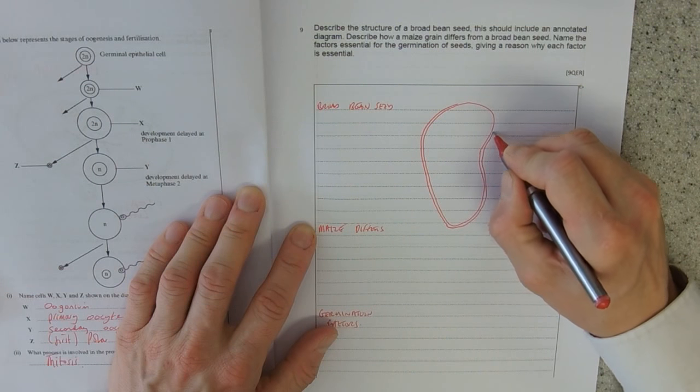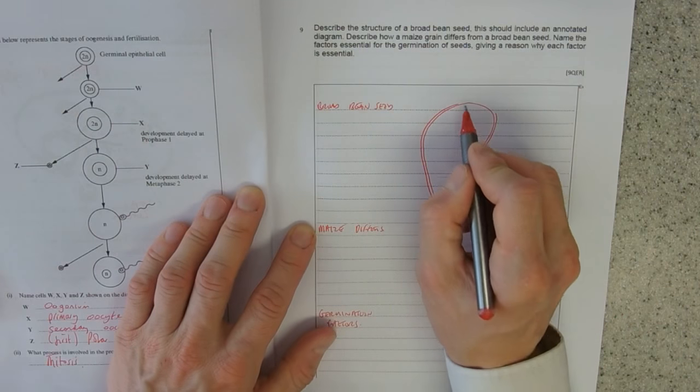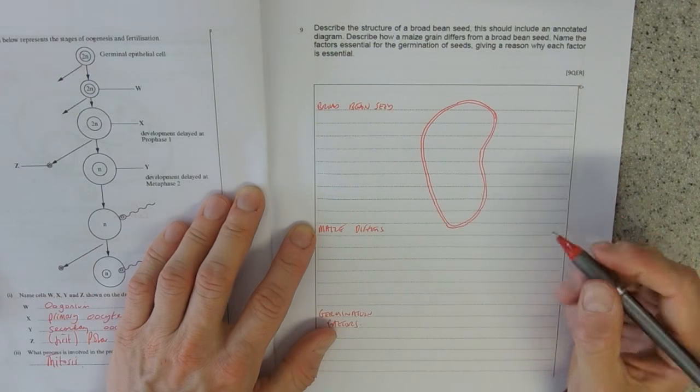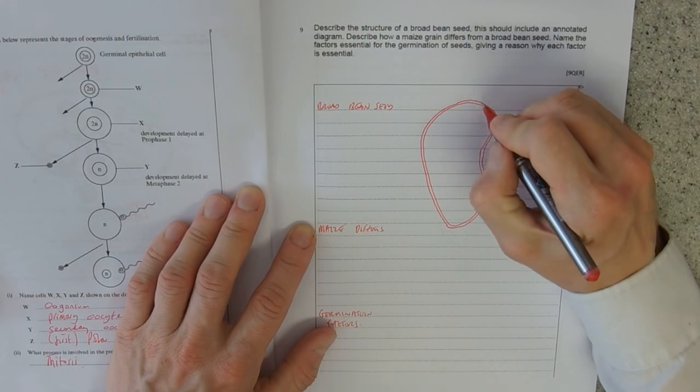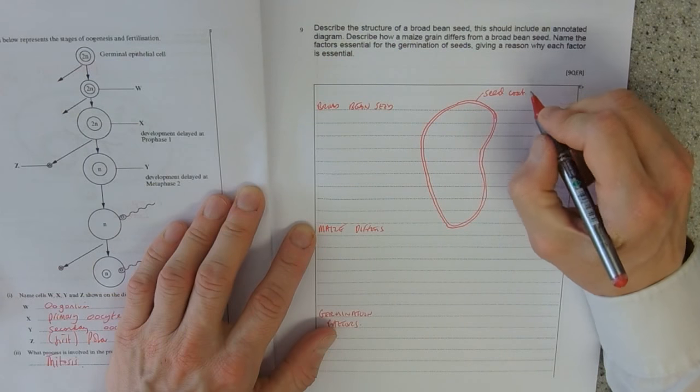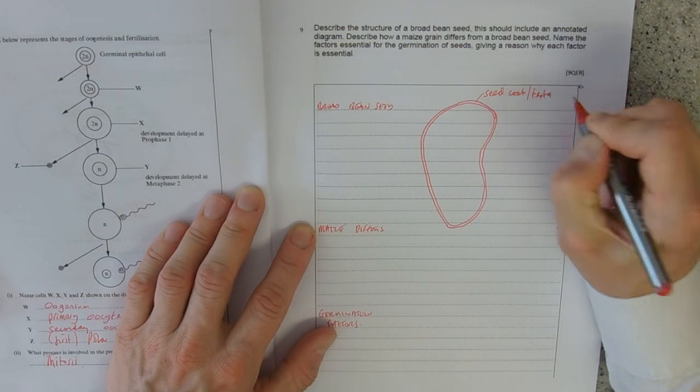And that has got a proper name, called the testa. So, seed coat or testa.